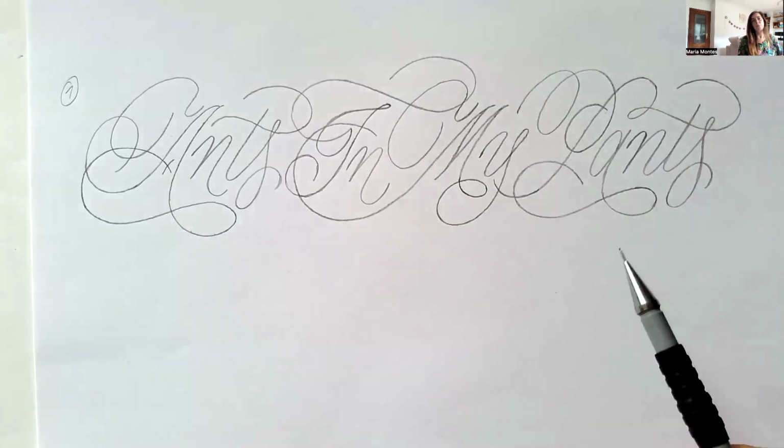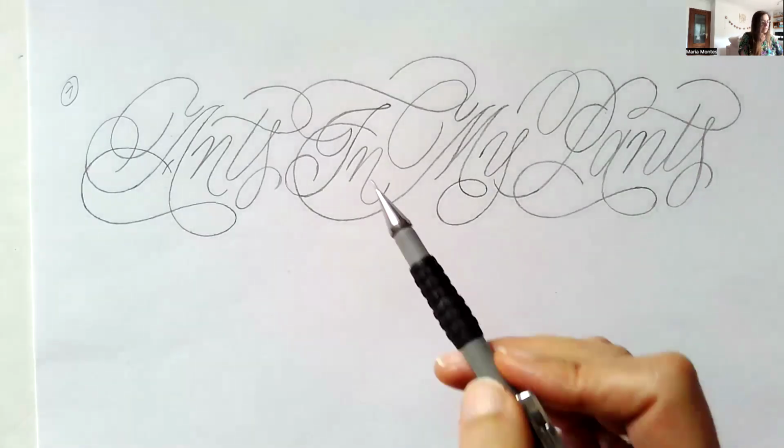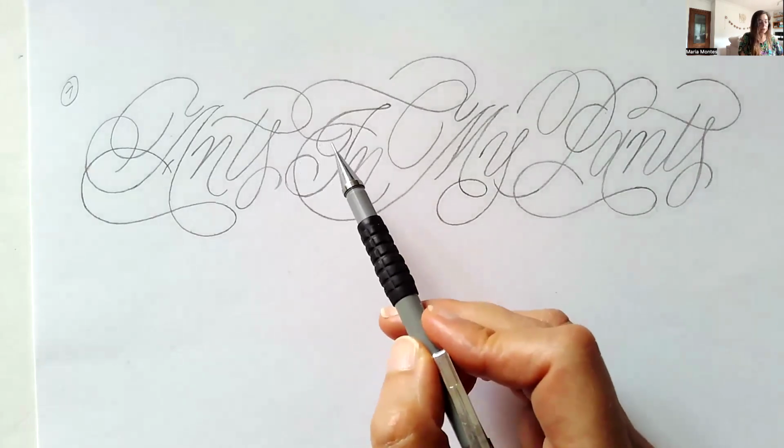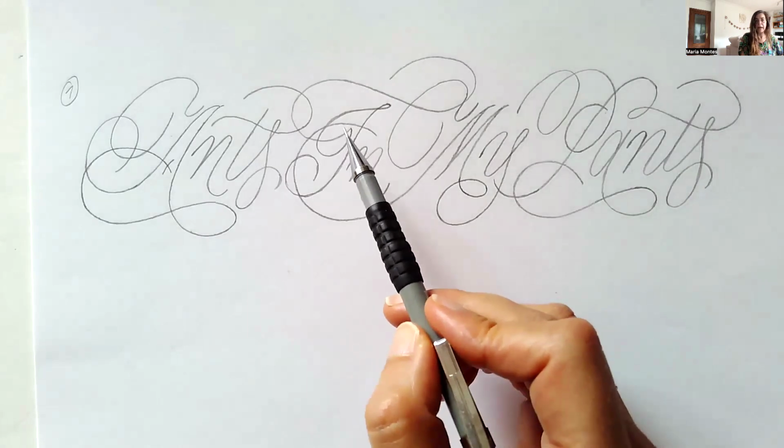Up to here, most of the piece works except this area in here, which is getting really busy. And I know that later on, I'm going to be adding weight.